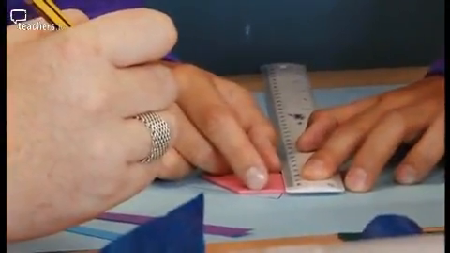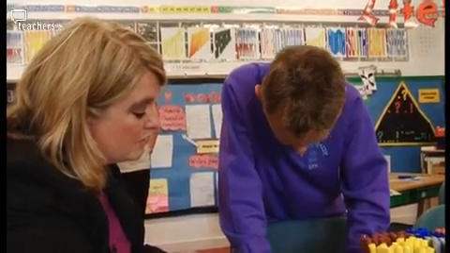So that I can really drill down and put the right interventions in place to help that child move on in their learning and understanding. And I think without APP, you're scrabbling around in the dark a little bit.